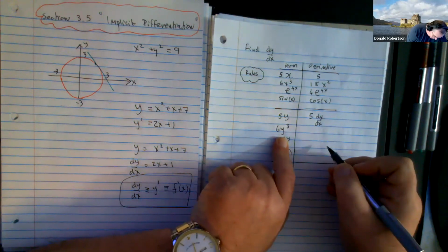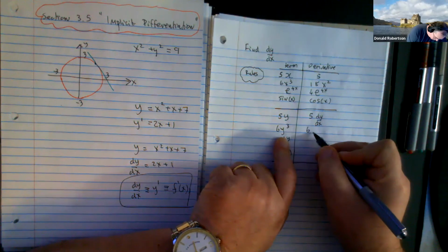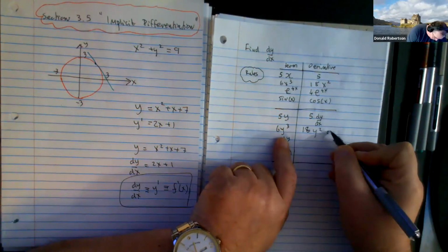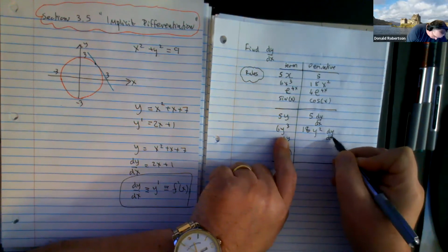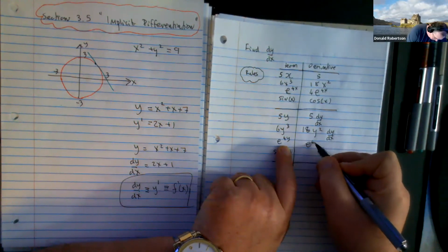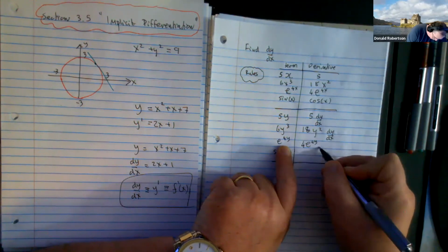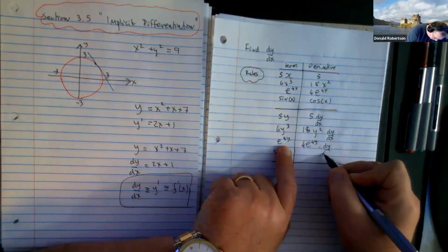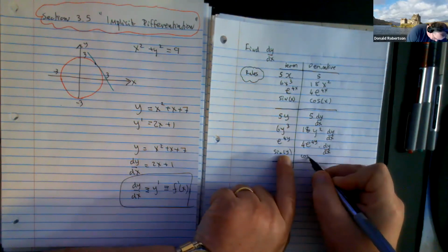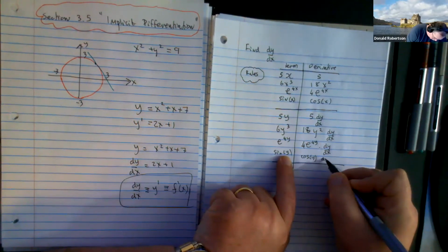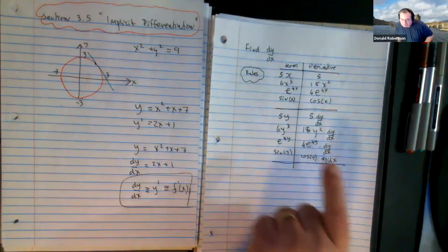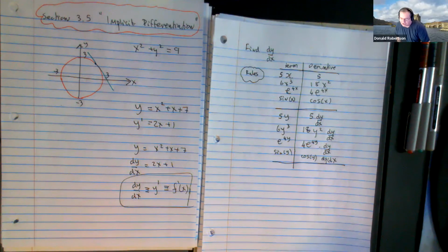When you differentiate 6y cubed, you're going to get 18y squared dy by dx. If you differentiate e to the 4y, you're going to get e to the 4y times 4, but also a dy by dx. And if you do sine y, you're going to get cosine y dy by dx. And that comes from the chain rule.